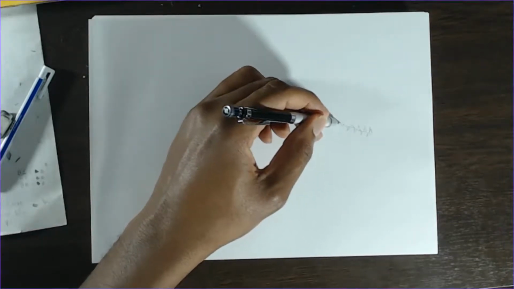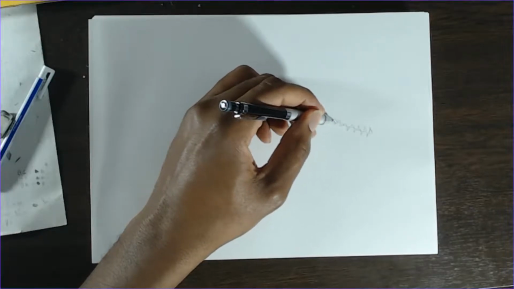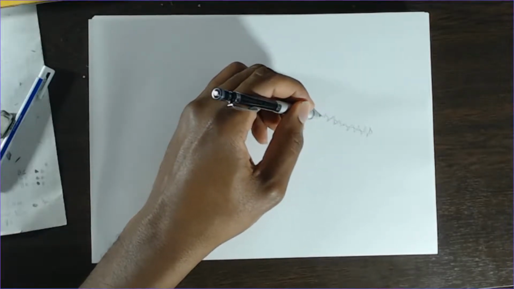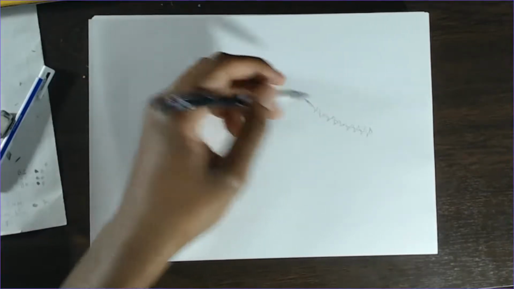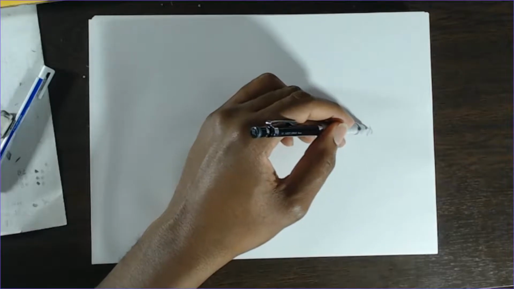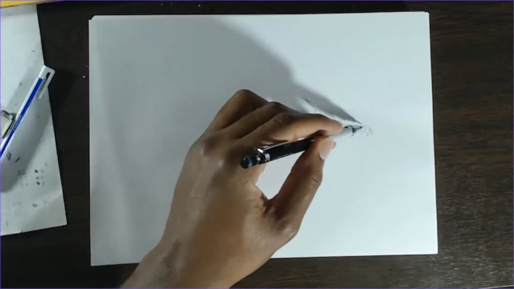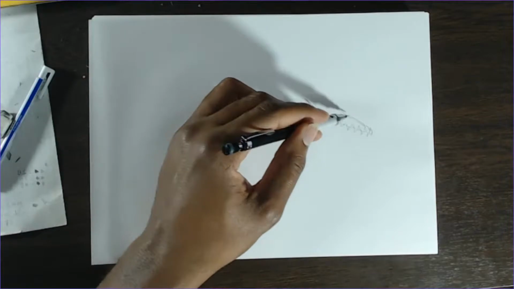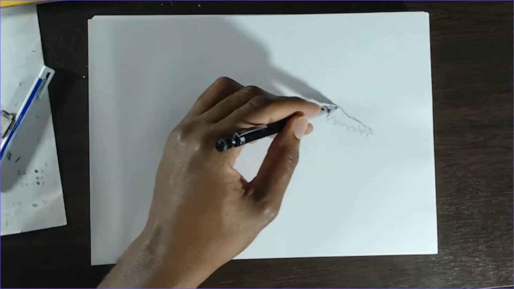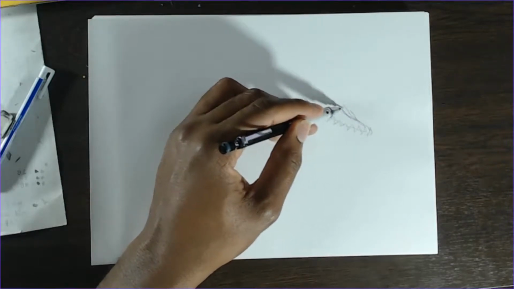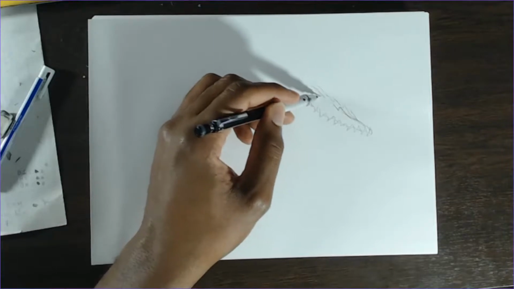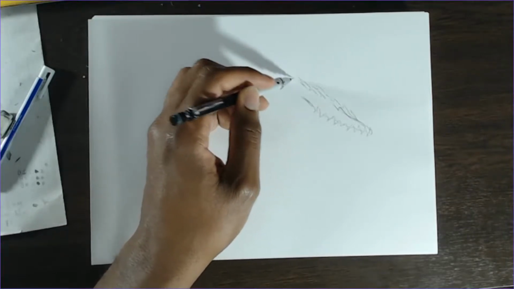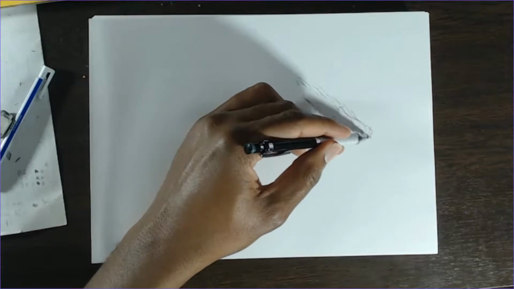These parts on top could be fur, but I'm going to do it like spikes. And the general body, the spine will probably curve around here.